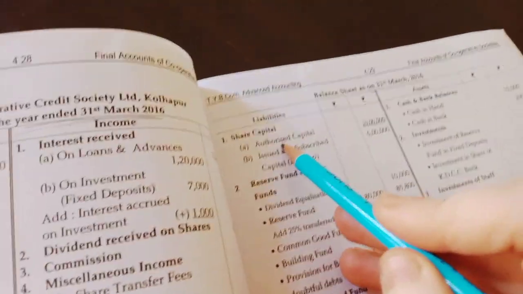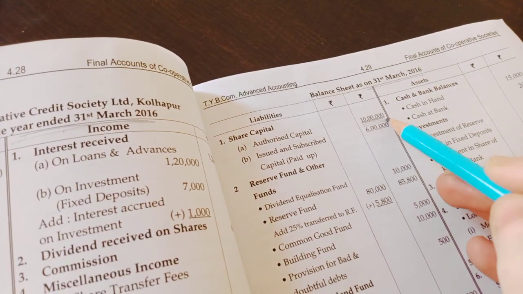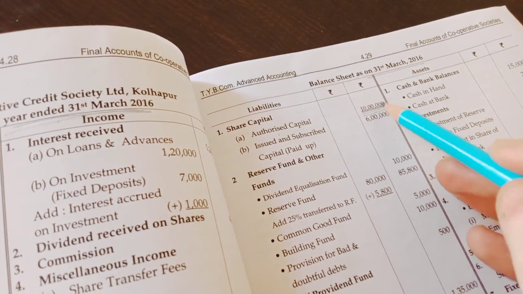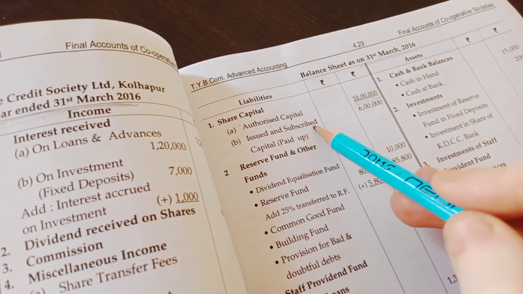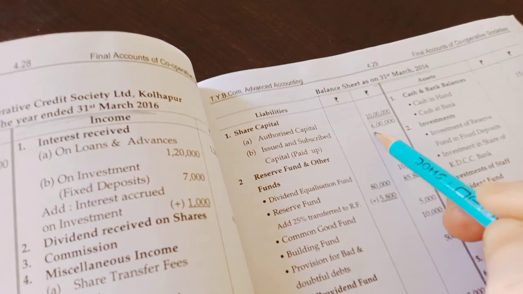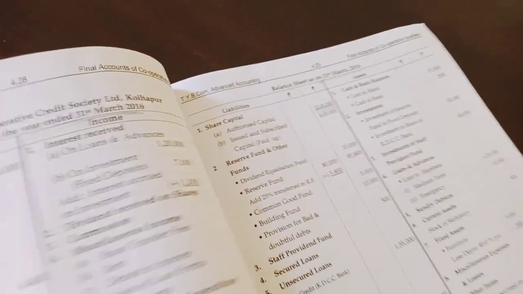Share capital. The first one is authorized capital, that is 10 lakh. We have underlined it, that means this amount we do not take into the totaling. Then we have subscribed and issued capital, that is 6 lakh. This total of capital we have to take into consideration.